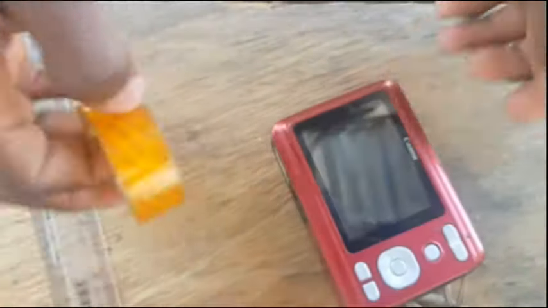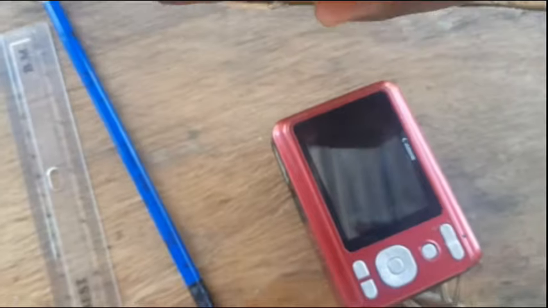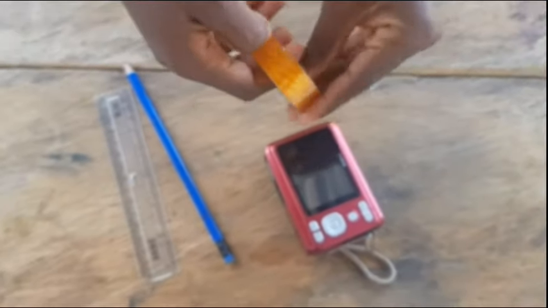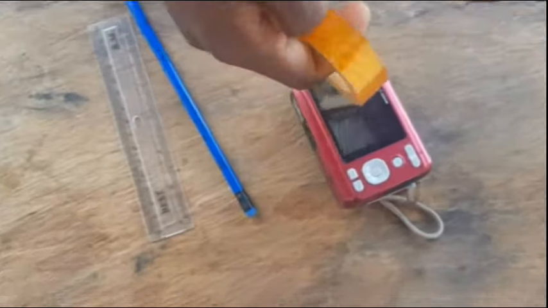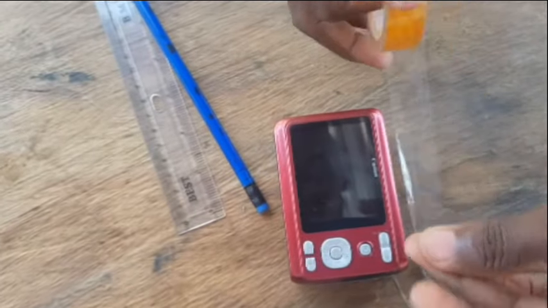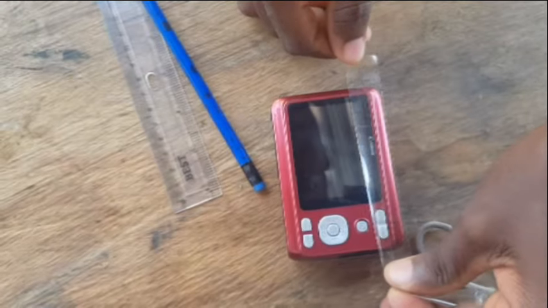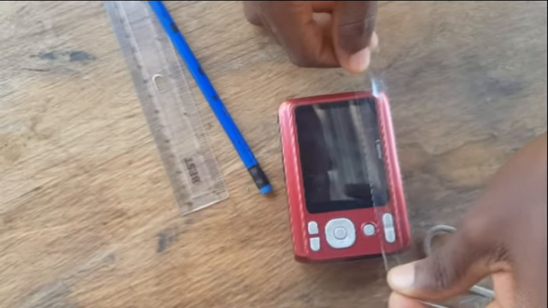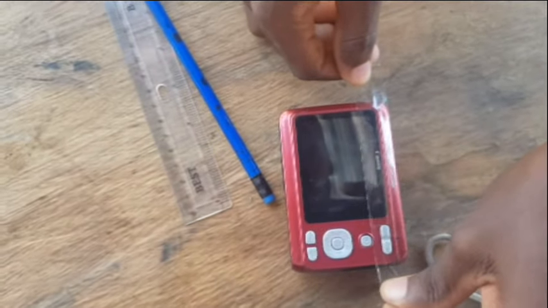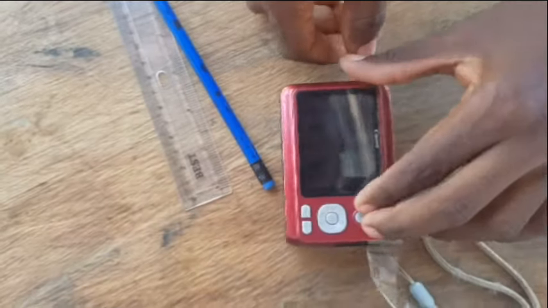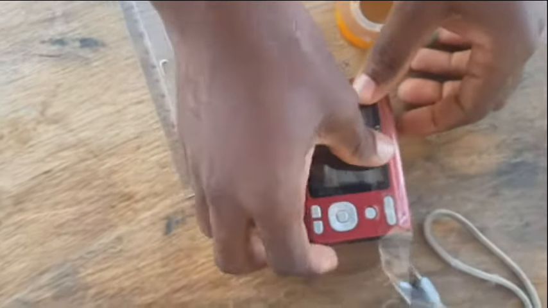Then you use your tape. You will need a tape, and just tape the 1 centimeter that I measured. So I have it over here. That's my 1 centimeter.